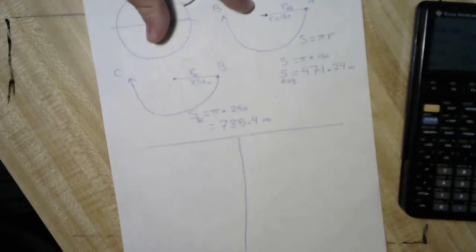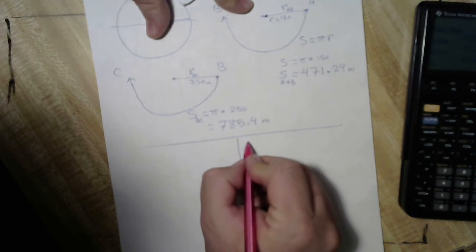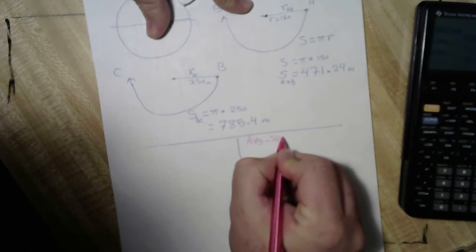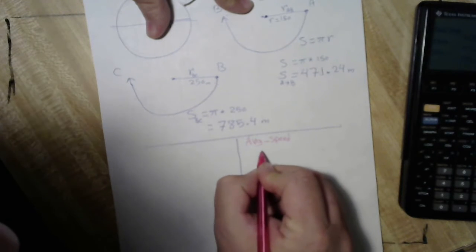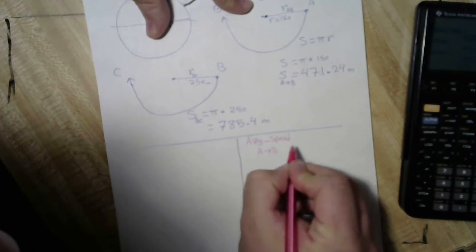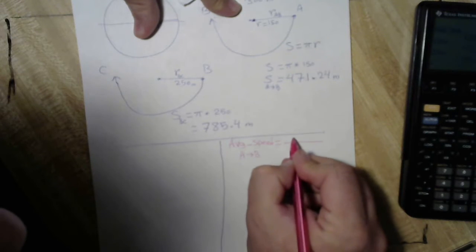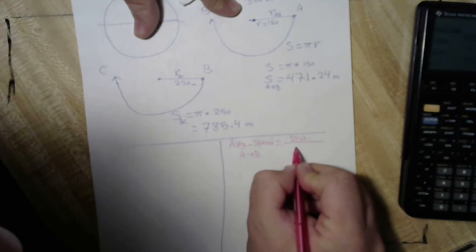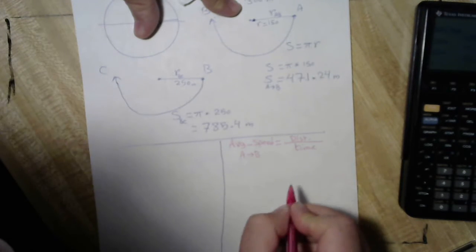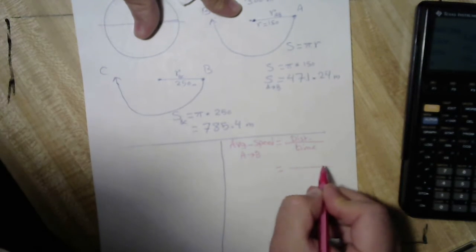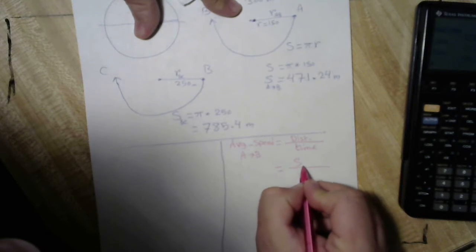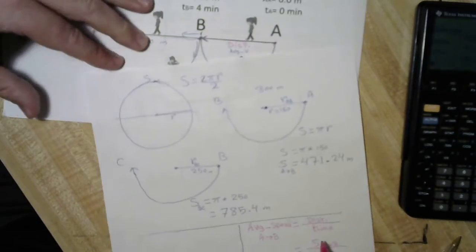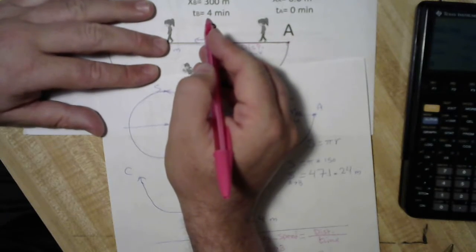Okay, I need to calculate the average speed from A to B, which is equal to the distance divided by the time. In this case, the distance is S from A to B divided by the time. The time is the same time, which is 4 minutes.